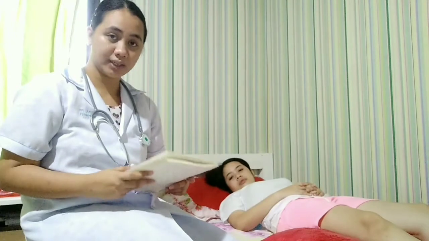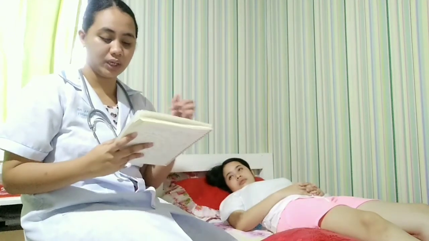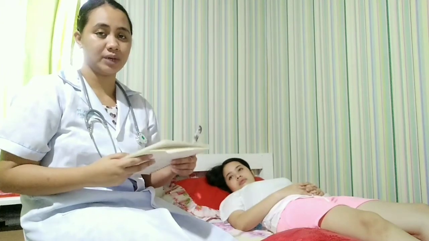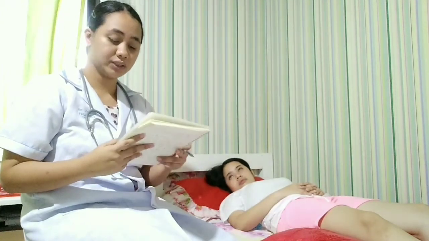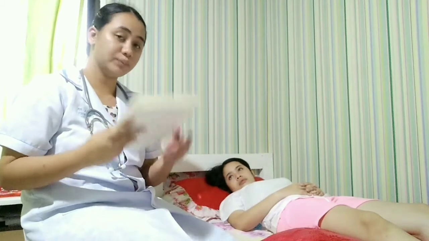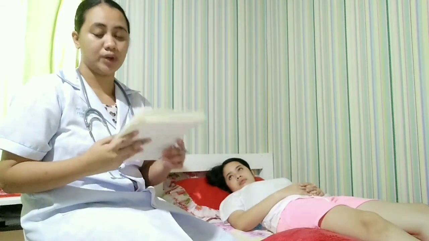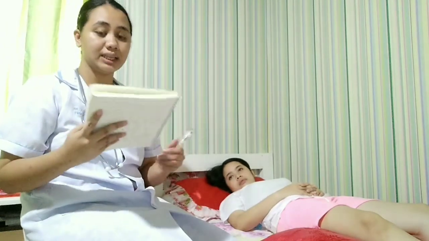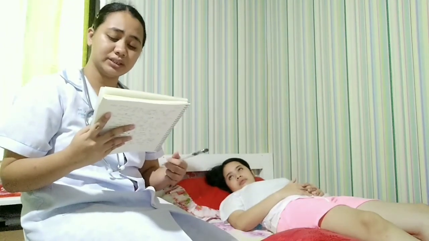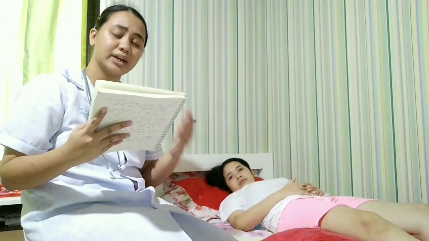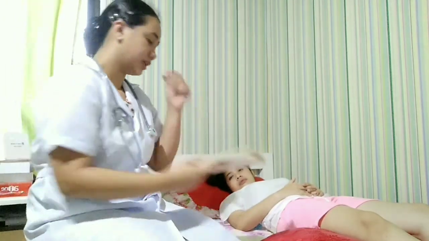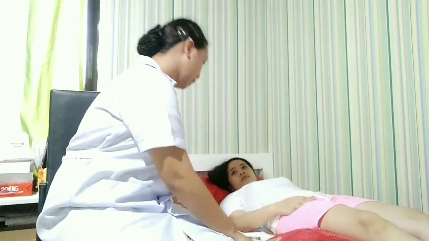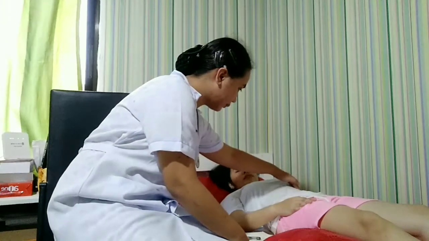So as we percuss the patient's abdomen, we have an assessment of no tenderness as the patient responds, none as we percuss the abdomen, and also no abnormal sound in the patient's abdomen. So next, and lastly, we are going to palpate lightly for abdominal tenderness, the surface characteristics, and the lymph nodes of the patient. So ma'am, palpate po ako, tapos sabi po kayo sa akin kung may pain po ulit, ma'am, ha. Wait lang po ako.